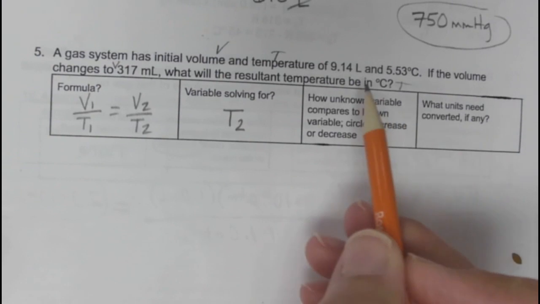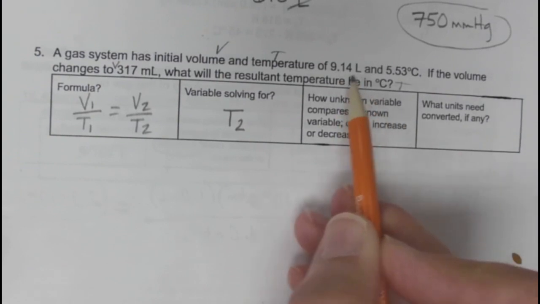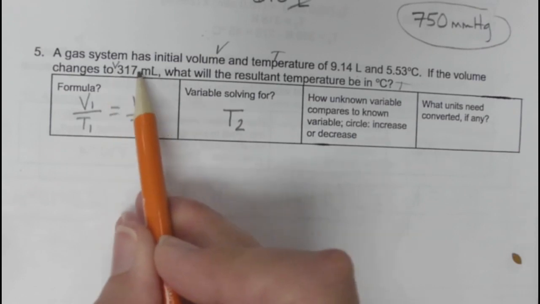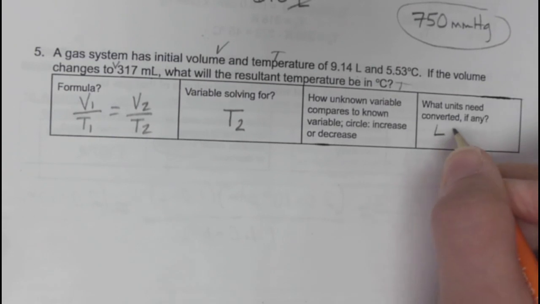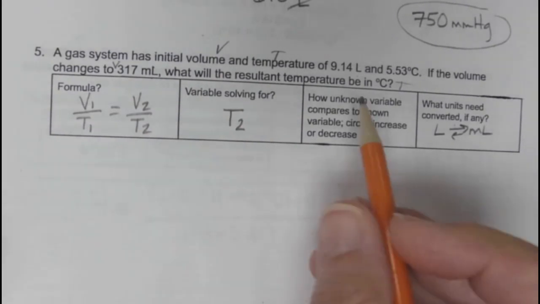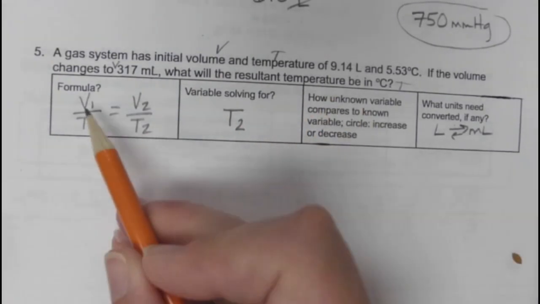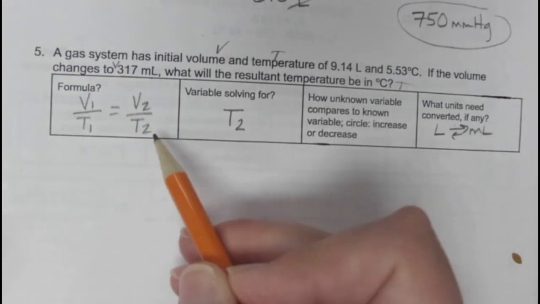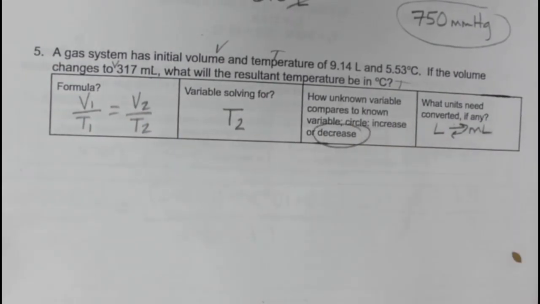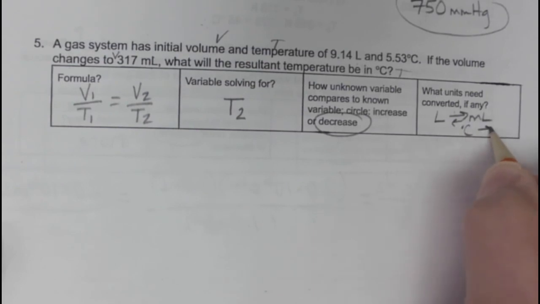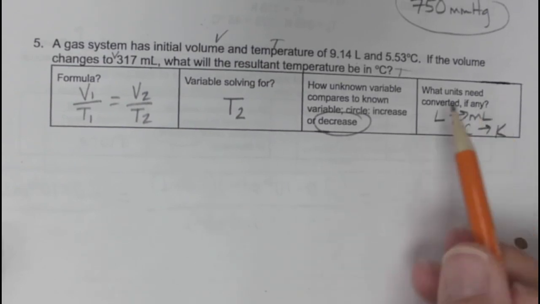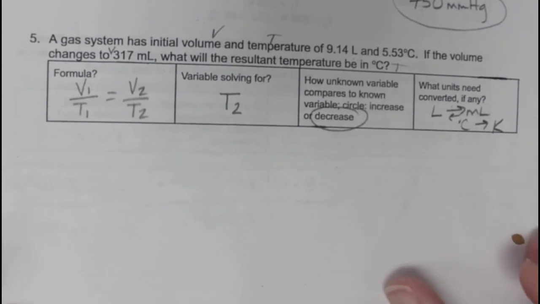The volume goes down, but be careful here. Notice this is in liters and this is in milliliters. So this is smaller than that volume. So we know we're going to have to do some conversions here. Liters to milliliters or milliliters to liters. We'll talk about that. But the volume went down. So if the volume goes down, so this is smaller, then the temperature also has to be smaller. So we want to make sure that that number is smaller. And the other thing is our temperature always has to be in Kelvin. So we're going to do those two conversions. So let's take care of those first because those are going to be used in our calculation.